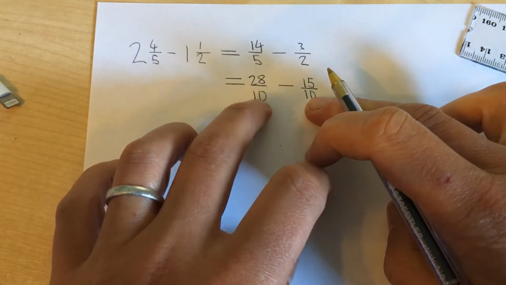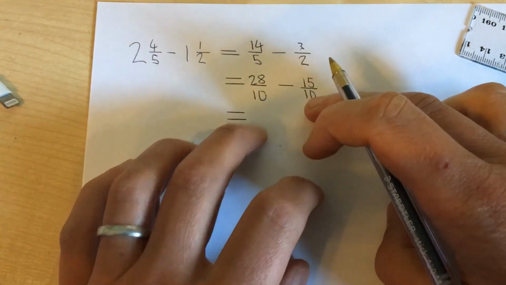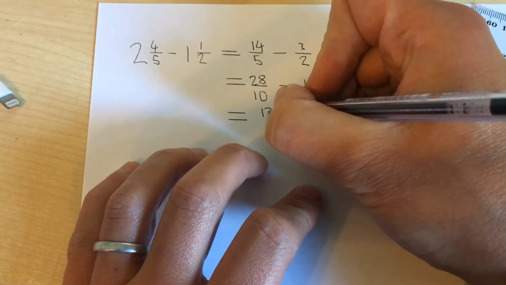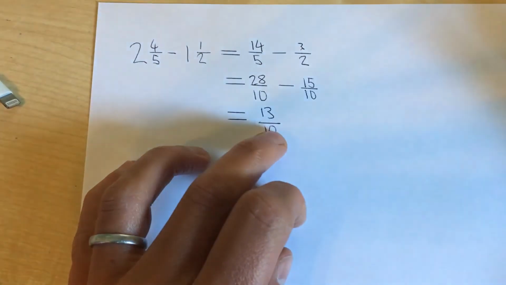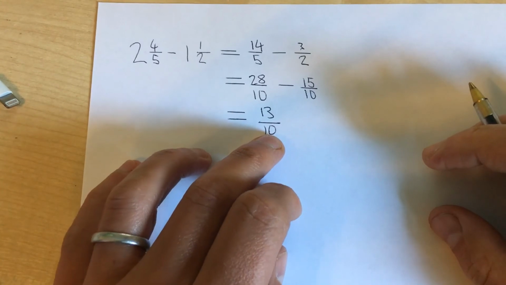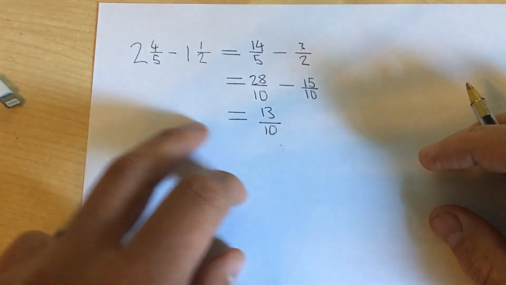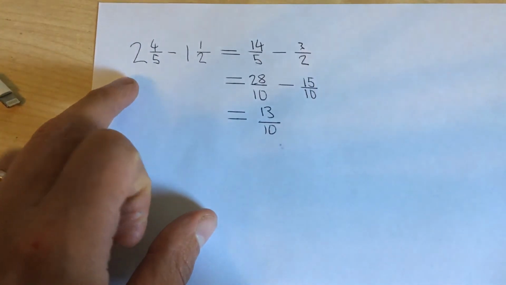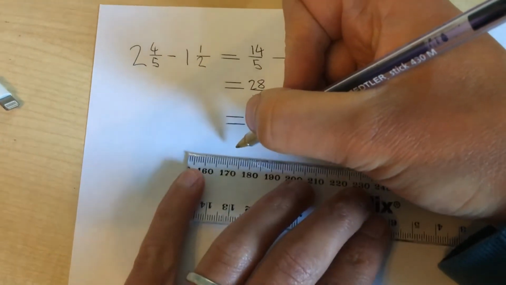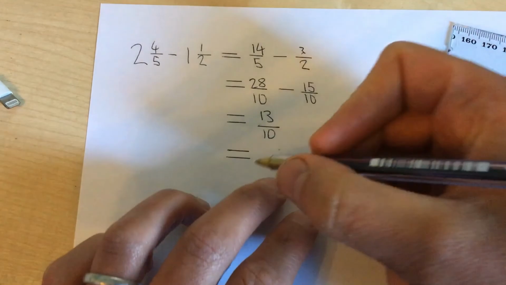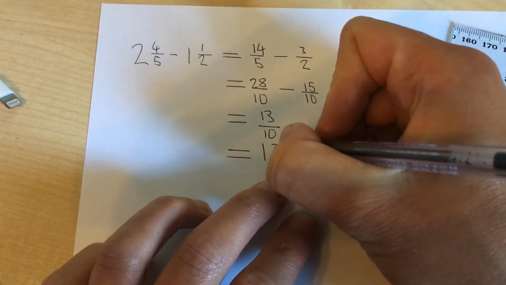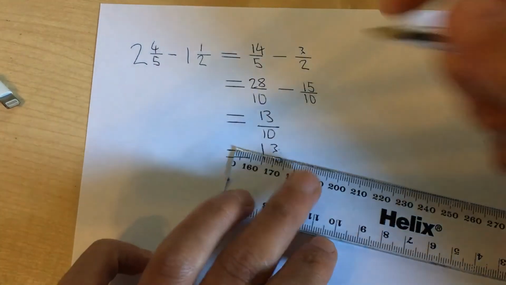So 28 tenths minus 15 tenths makes 13 tenths. Now that is the answer. It is correct, but it's good practice to give your answer in the same format as the question. So I'm just going to change this into a mixed number to finish. 13 tenths is the same as 1 whole and 3 tenths.